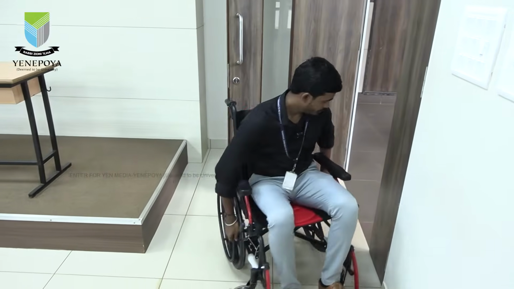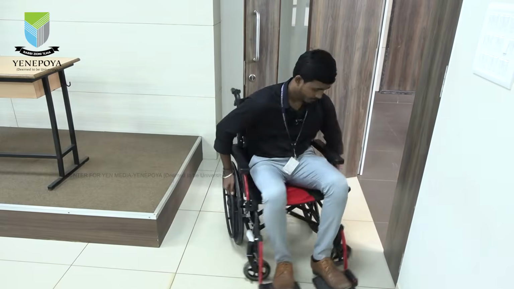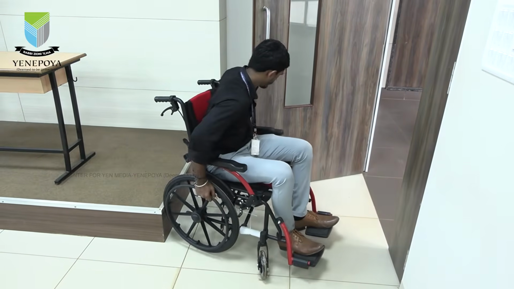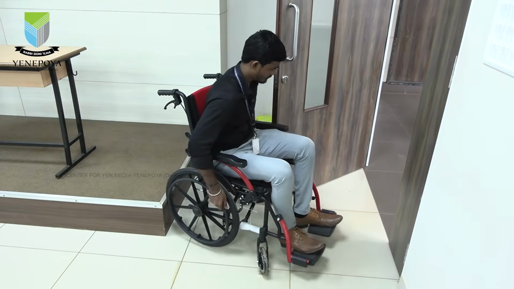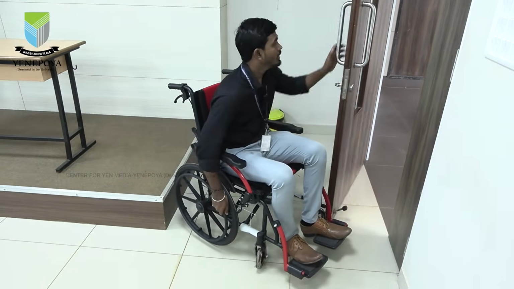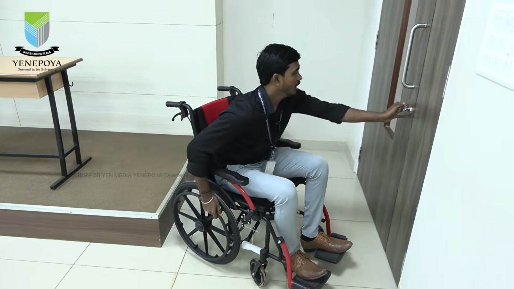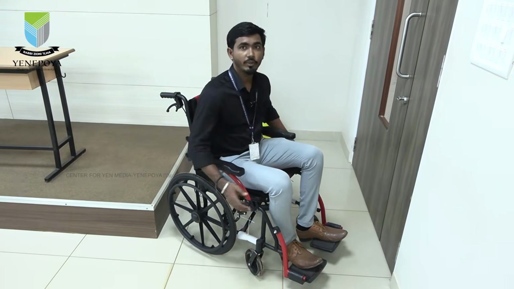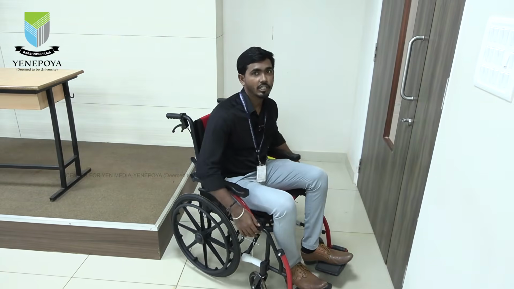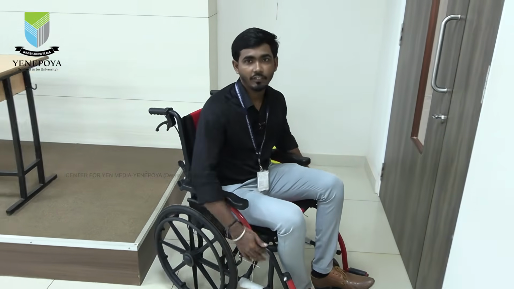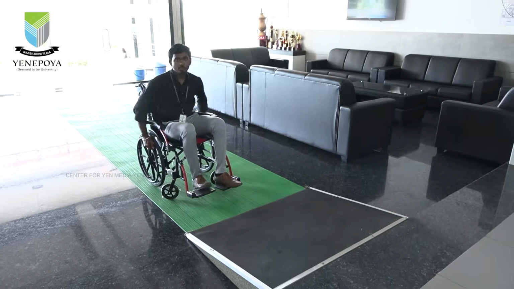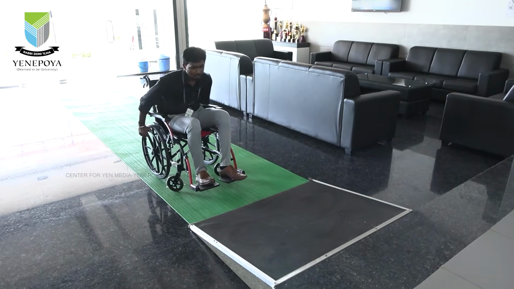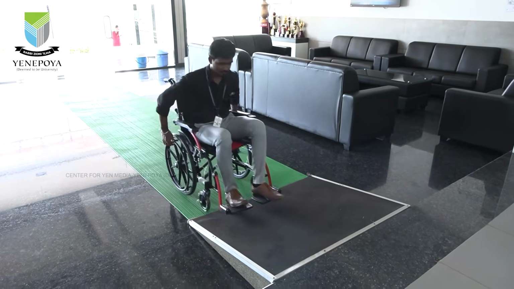Again I will turn. A little bit, then I myself will lock the doors. By this the person will be independent in opening the doors and can do their daily life very easily. Now I am going to demonstrate how we can push the wheelchair on an incline.